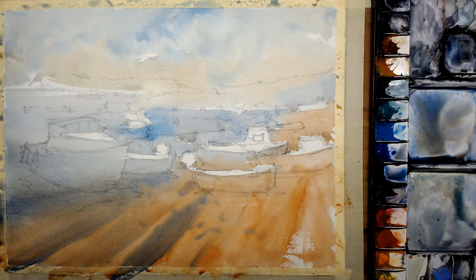Now, after I laid down that initial wash on the beach, I then mixed some darker, thicker color and did these dark lines where, with the tide, you get these sort of, if you look back at the original photograph, darker lines. What I'm doing here, just a bit of splattering.